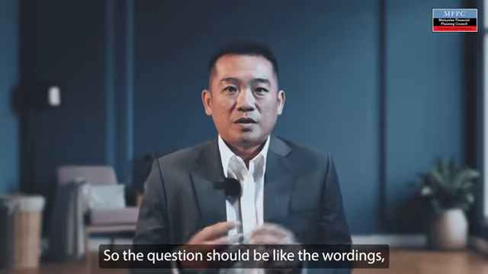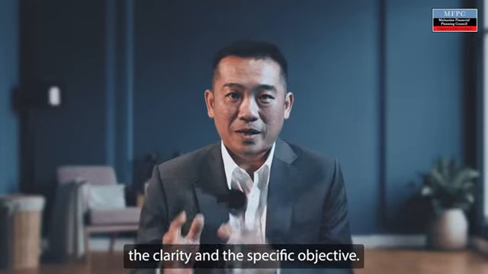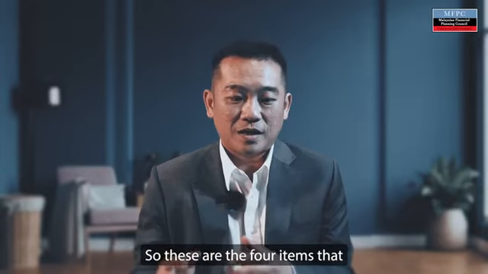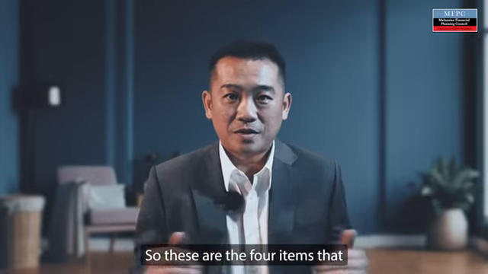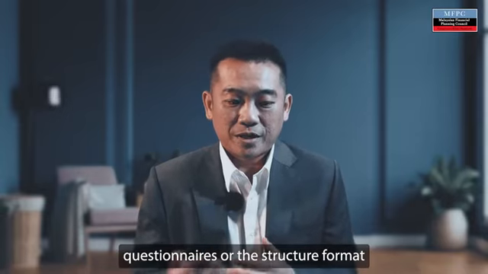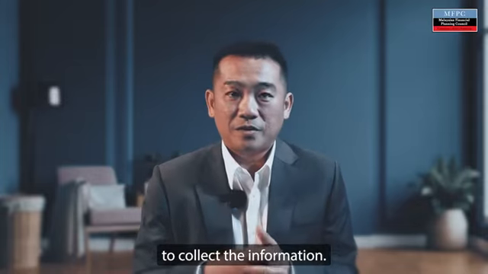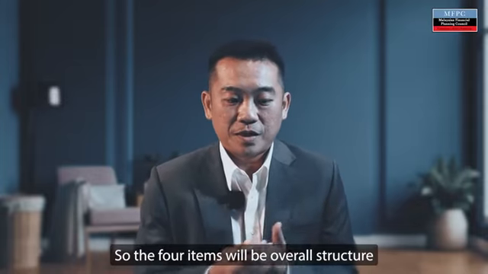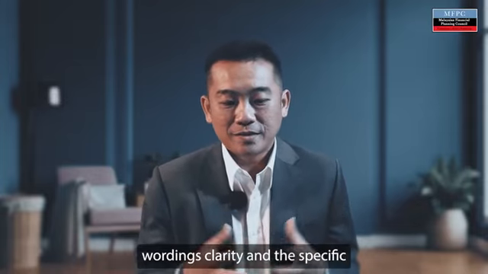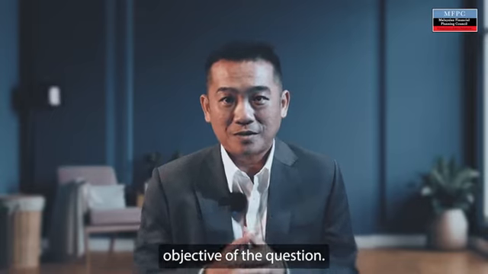The questions should consider the wordings, the clarity, and the specific objective. These are the four items we must be very clear about when preparing the questionnaires or structured format to collect information: overall structure, wordings, clarity, and the specific objective of the question.